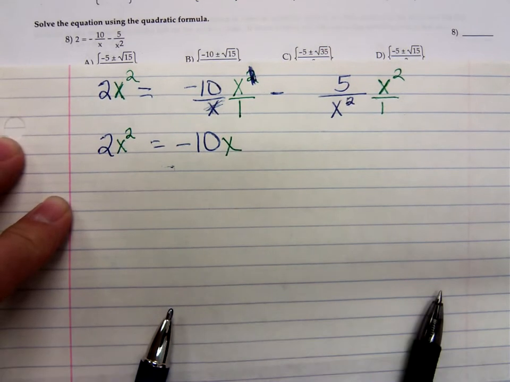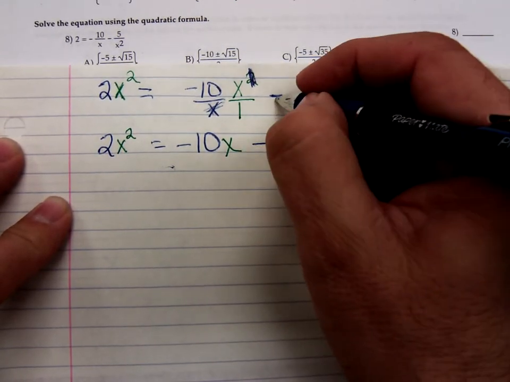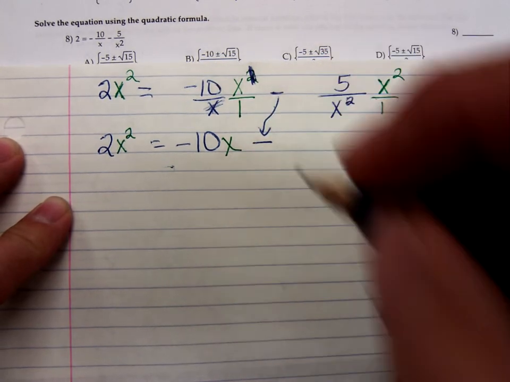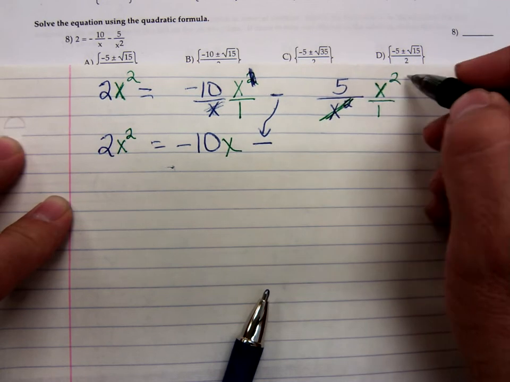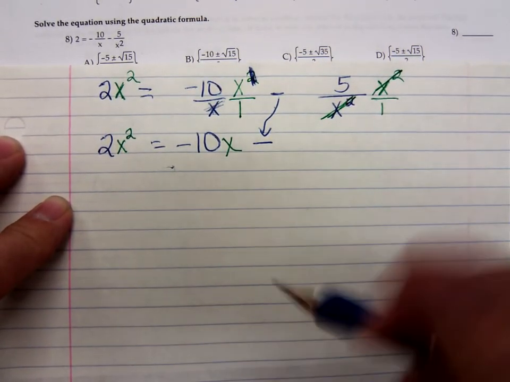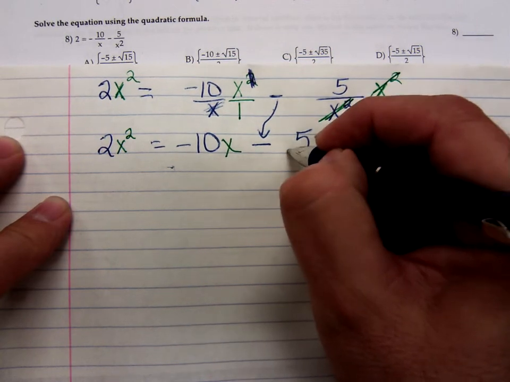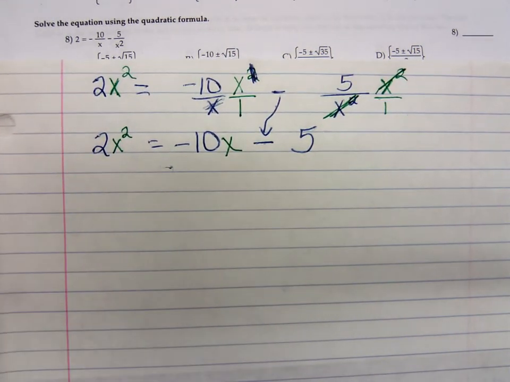Now, this minus right here is that one. And on this one, the x squares cross cancel. All that's left there is just a 5. Well, we have that minus and the 5. So at least there's no fraction.